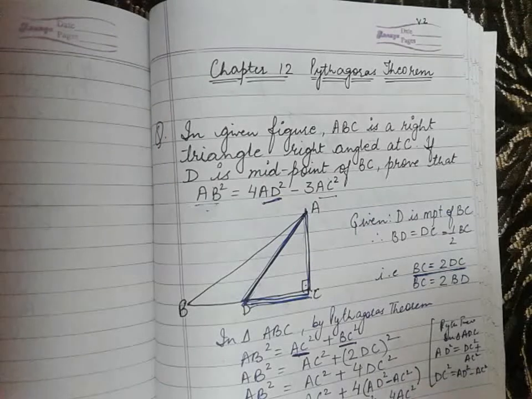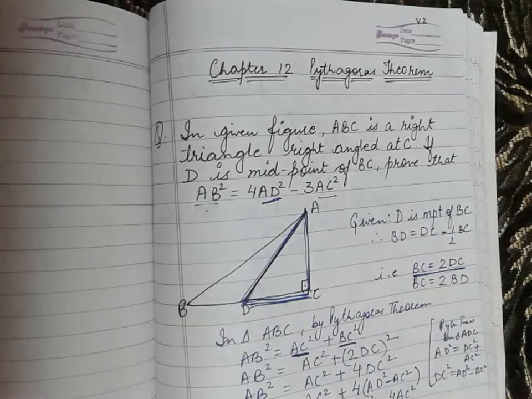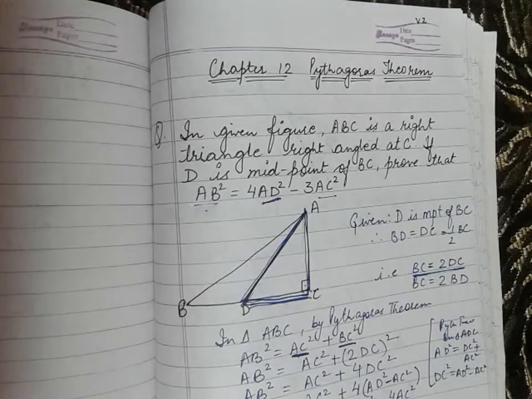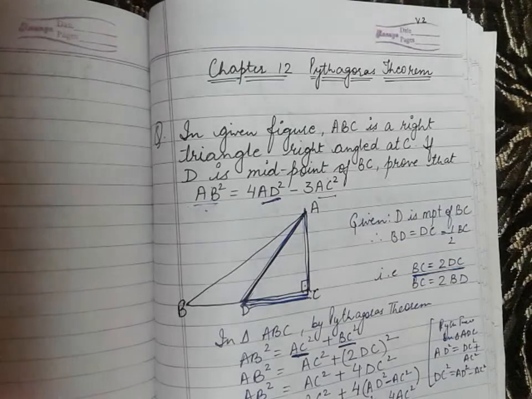Last time we discussed Pythagoras theorem and some of the questions of the exercise. I'll discuss some more questions in this video. Now I'll be discussing some proving questions with you.